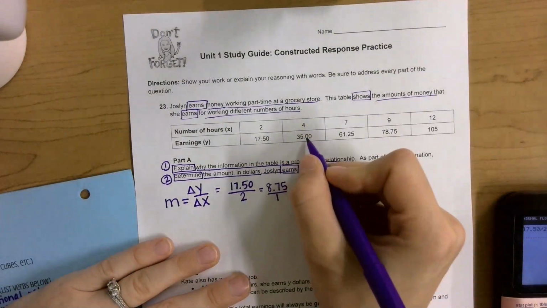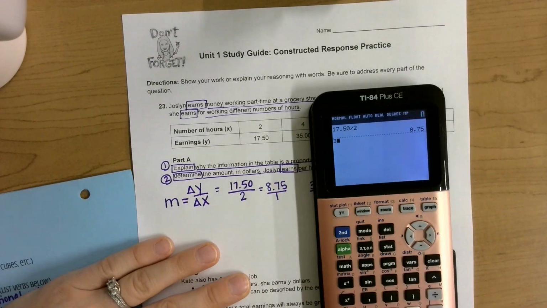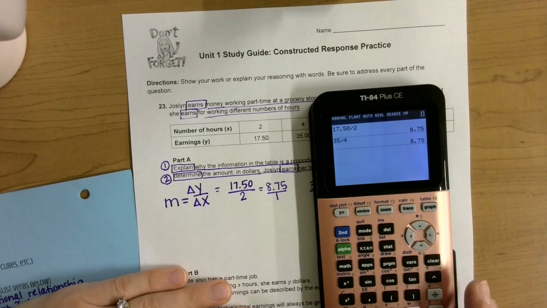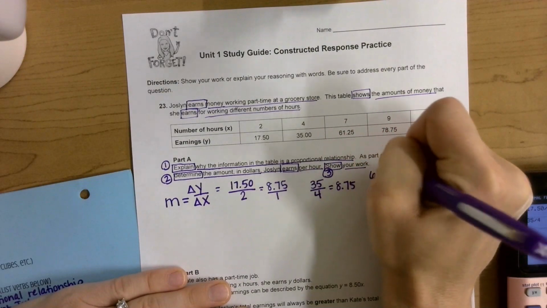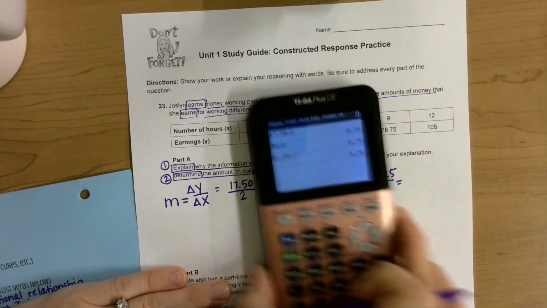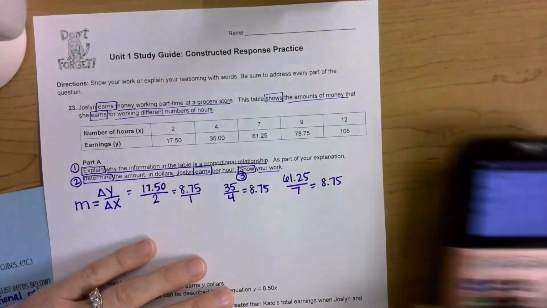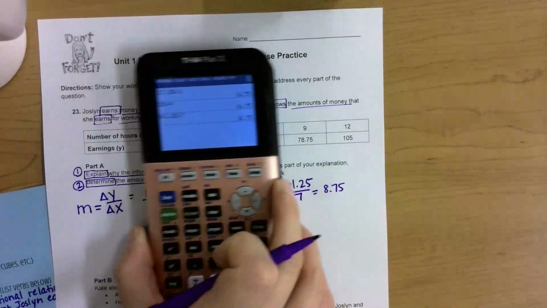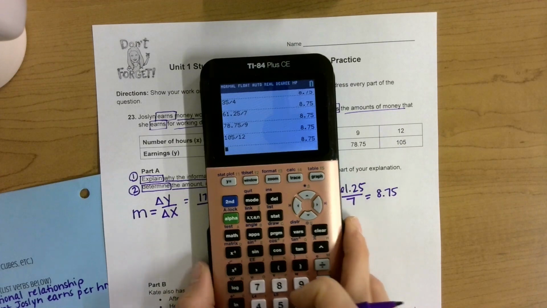Now, to be proportional, all of the ratios in the table would have to equal 8.75. So we could look at the next column, 35 divided by 4, 8.75. 61.25 divided by 7, 8.75. And then you could keep going to make sure. We wouldn't have to show it all on the paper, but let's just double check in our calculator. Divided by 9, 105 divided by 12. So they all are equivalent ratios.